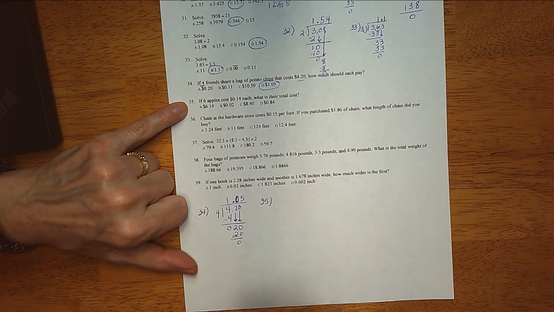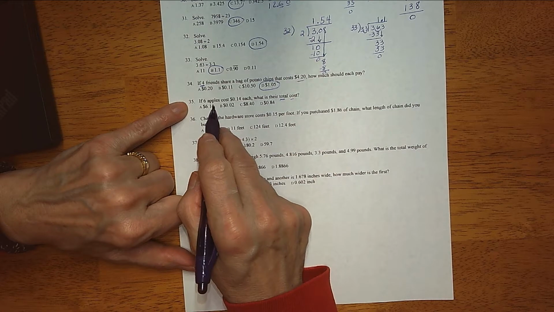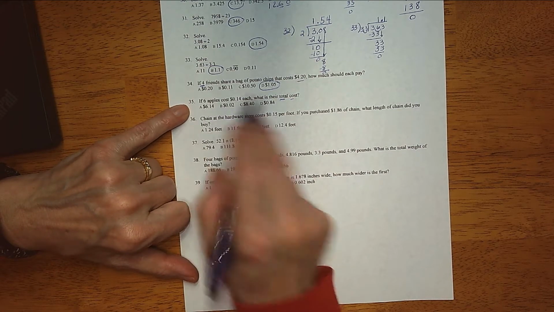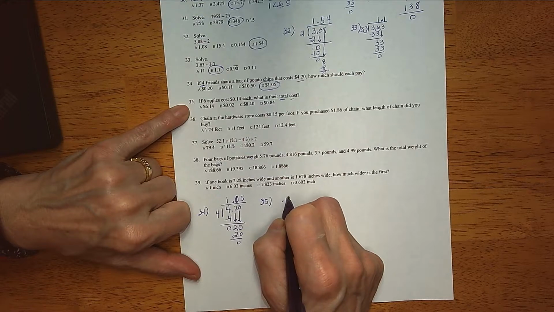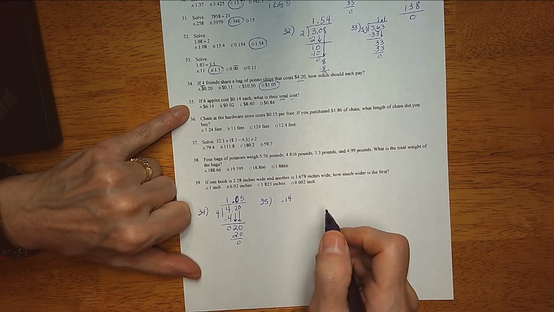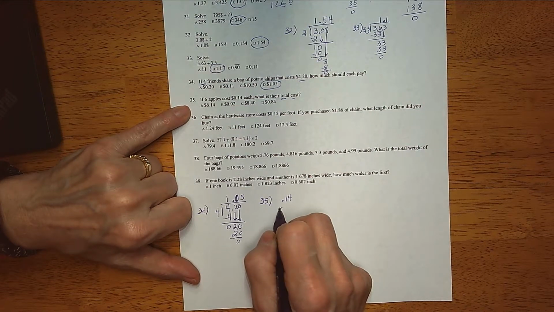6 apples cost 14 cents each. What's their total cost? So if we're going to buy 6 of them for 14 cents each, we want to multiply to get the total. So I've got 14 cents, not $14, 14 cents. $14 would be an expensive apple. All right, 14 cents times 6.